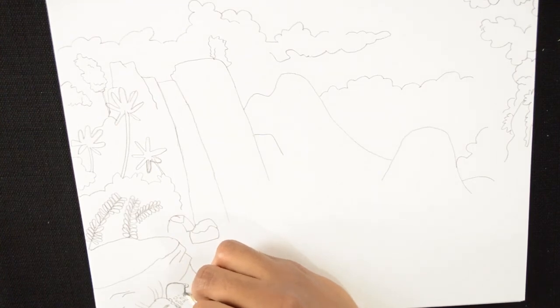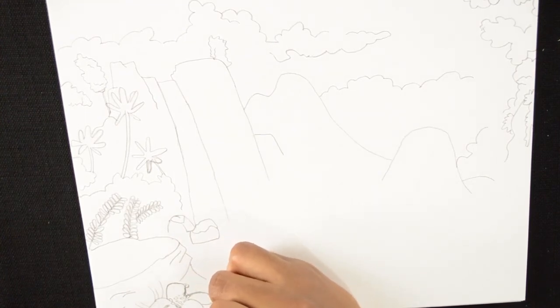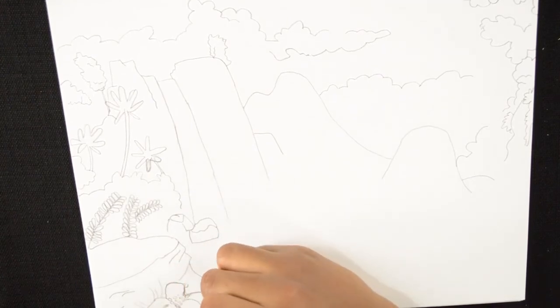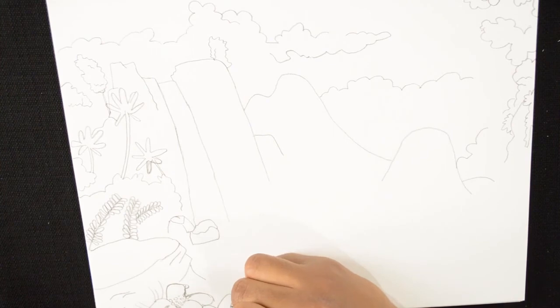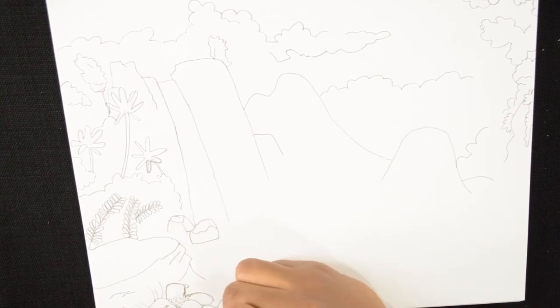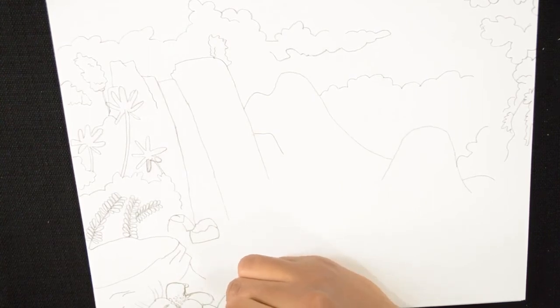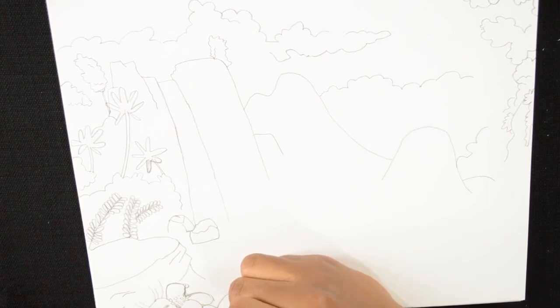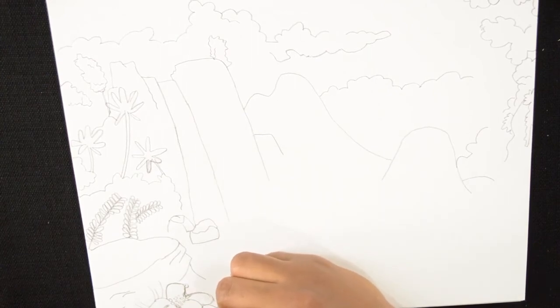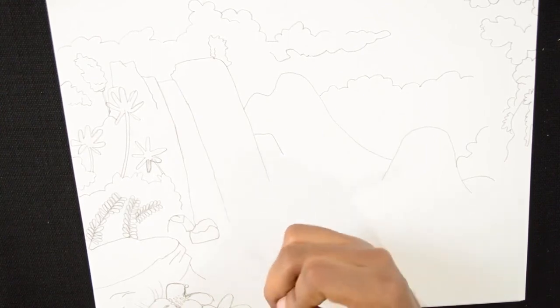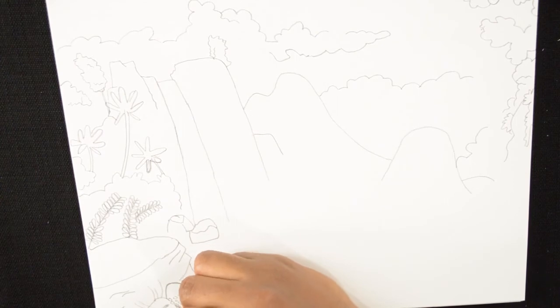So I'll make that a little more oval. Okay. And then we're going to draw the other flowers around it. I'm going to just go ahead and connect mine here to the bottom. Okay. Going to do the little dots in the middle. Okay, and I'm going to do the stem. I'm going to give this one right here a stem.